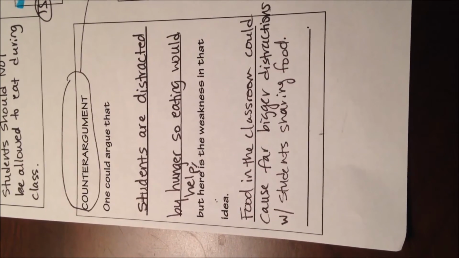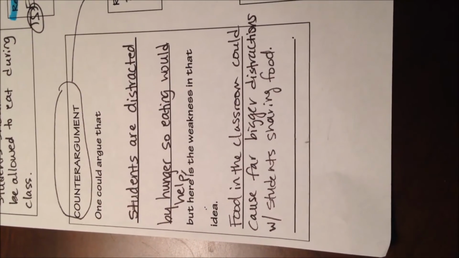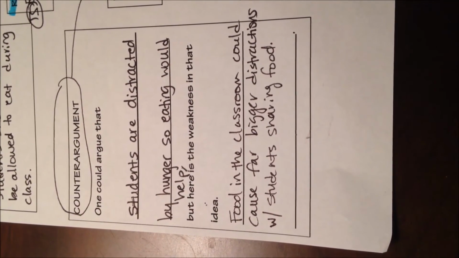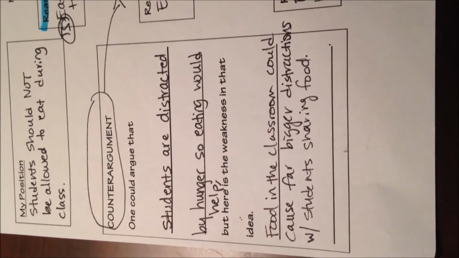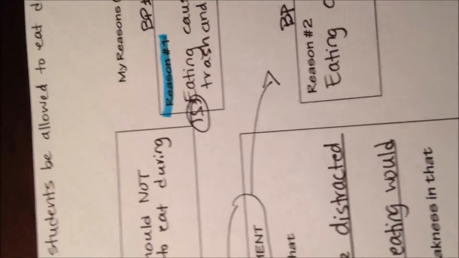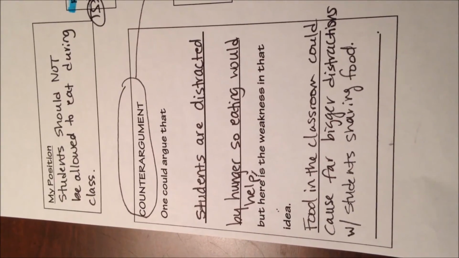So see here, I gave an example of why someone would say maybe we should eat in the classroom. And then I put, but here is the weakness in that argument, or that idea. And then I put, food in the classroom could cause far bigger distractions with students sharing food. If you'll notice, I drew a line, an arrow right here, because I want to put my counter argument in between reason number 1 and reason number 2. But you can put your counter argument anywhere you want to in your essay. It does not have to go in between reasons number 1 and 2. But for me, it fit in right before eating causes distractions.